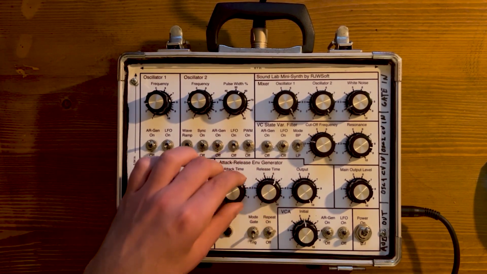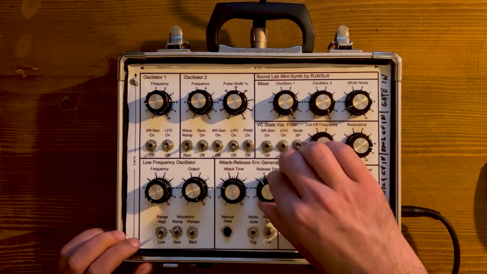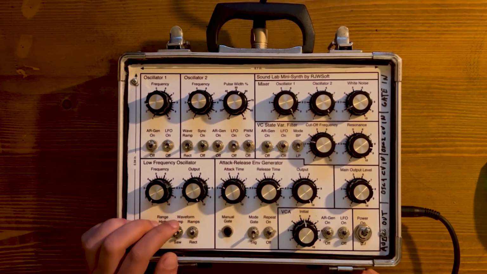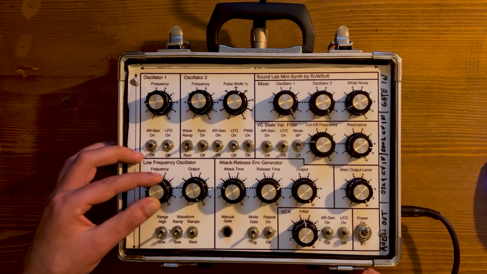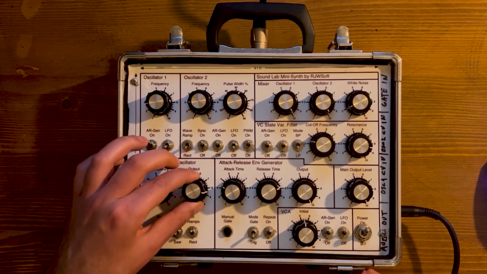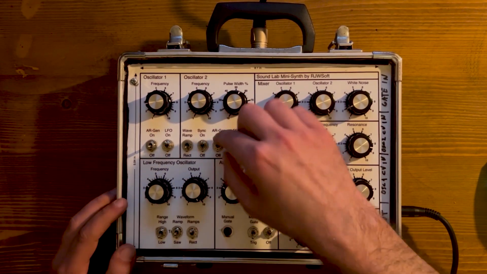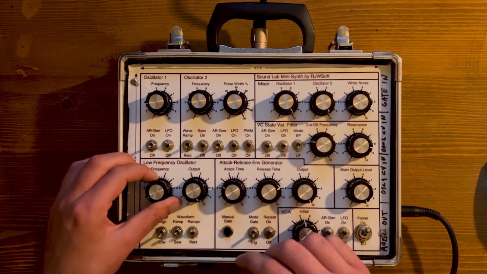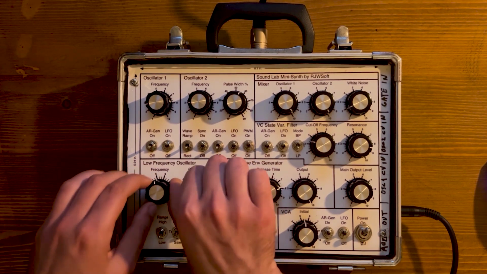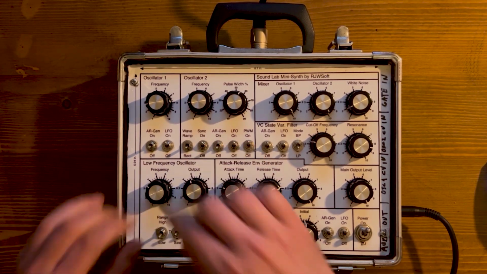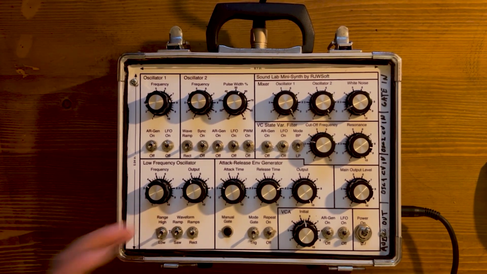Raise the attack time. This is range high-low. It seems that it doesn't work very properly here.